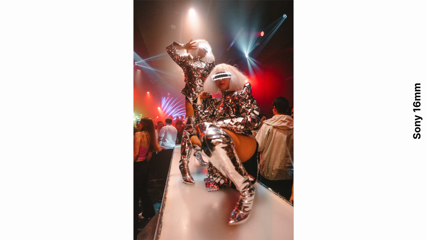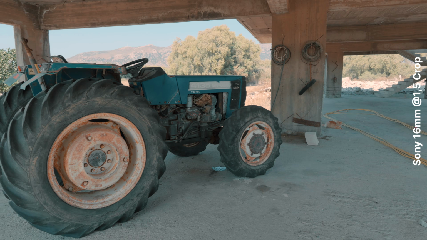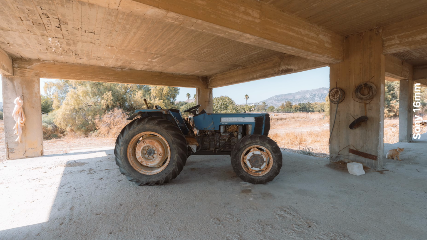On the other hand, the vignetting in photo mode is much more present without correction than with the 14mm, but I have the 16mm with me at events. It doesn't stand out and I get unique perspectives.